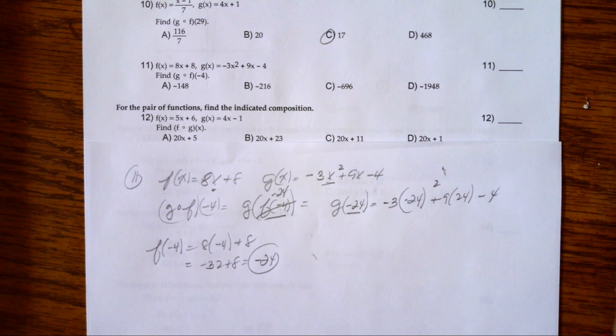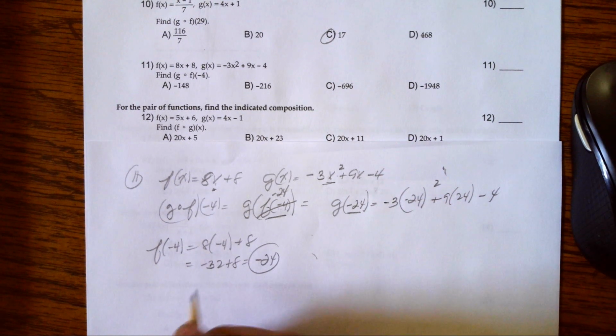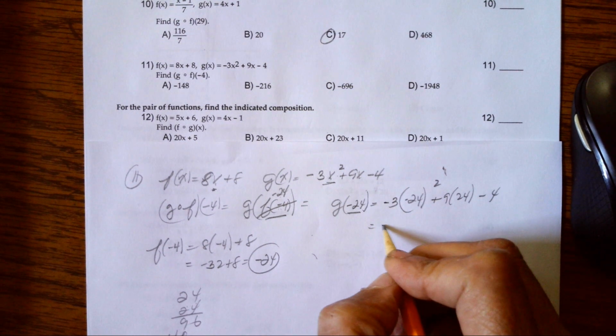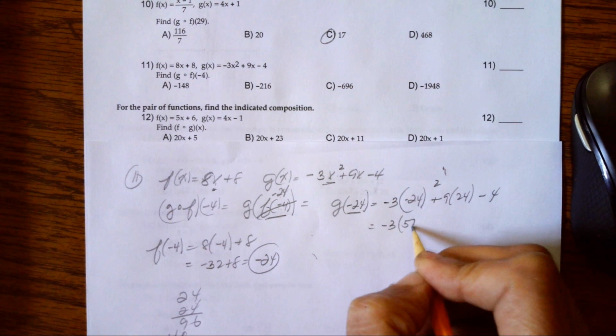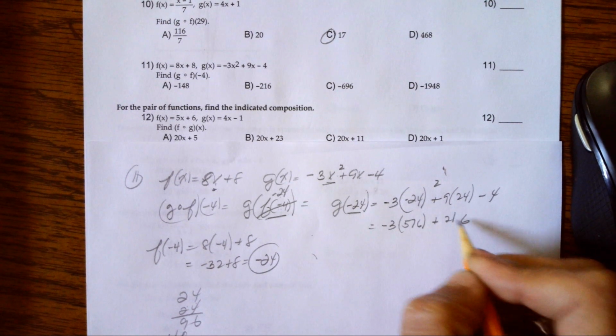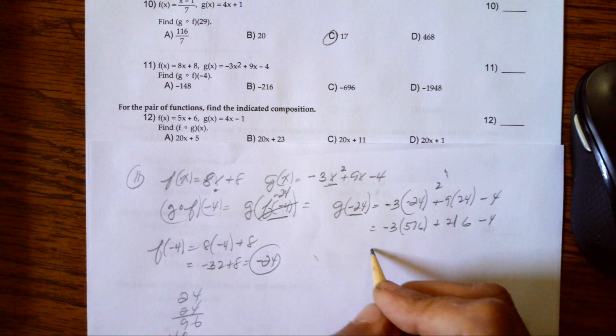So here's a case where I can actually do it with pencil and paper. What's 24 squared? 576. And 9 times 24, 216. And subtract 4.